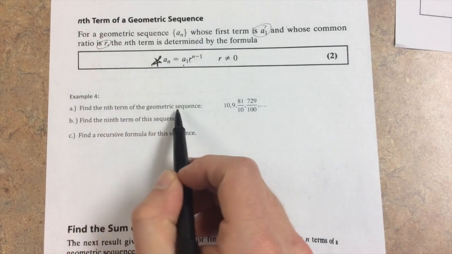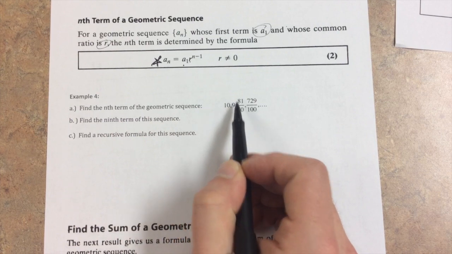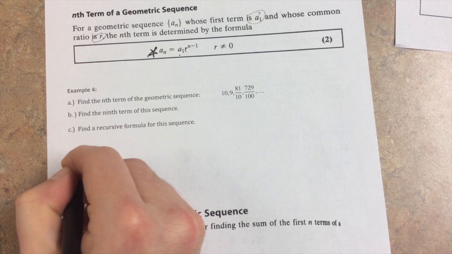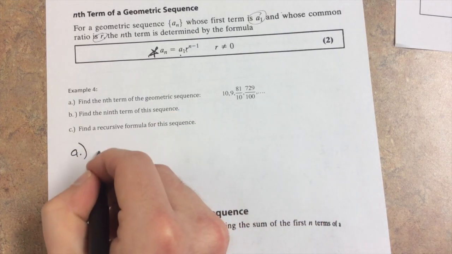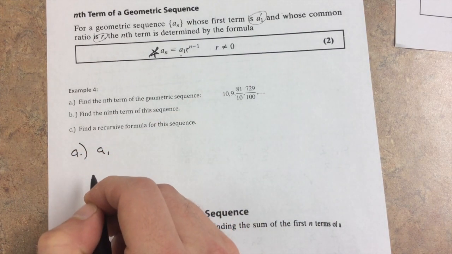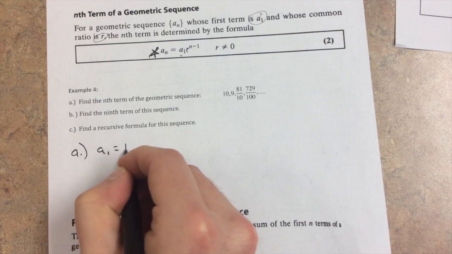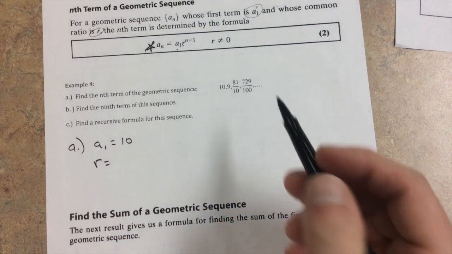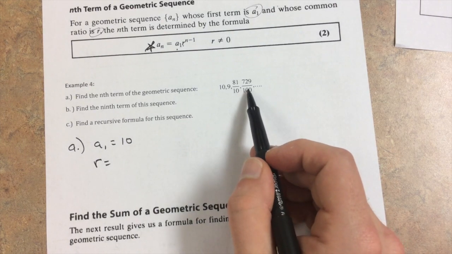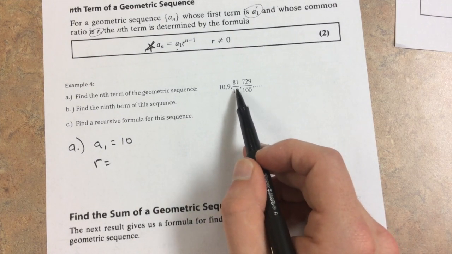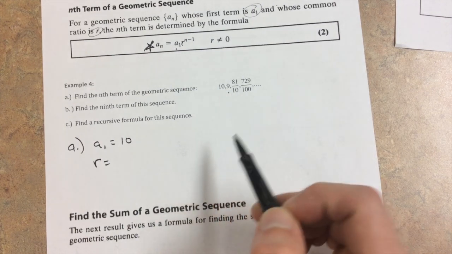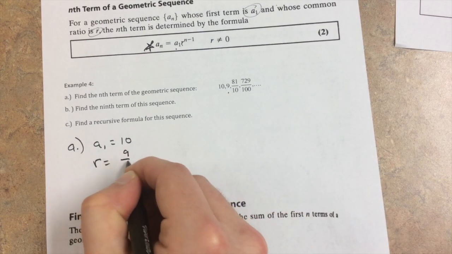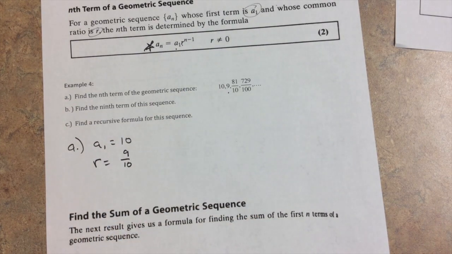Find the nth term of the geometric sequence 10, 9, 81/10, 729/100. So what we need is a sub 1, our first term, so that's just 10. Now, to find r, we could do 729/100 divided by 81/10, or 81/10 divided by 9, or 9 divided by 10. Either way, we're going to get our common ratio to be 9/10.